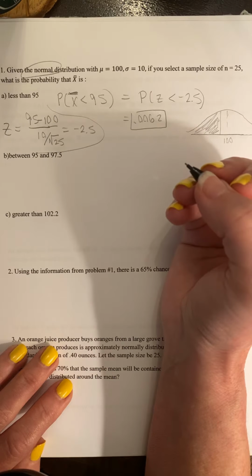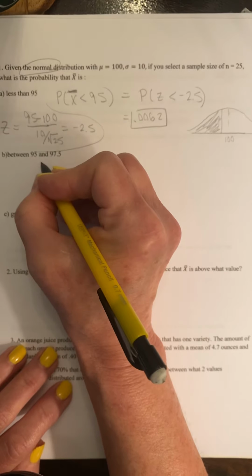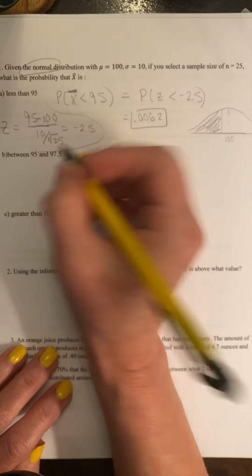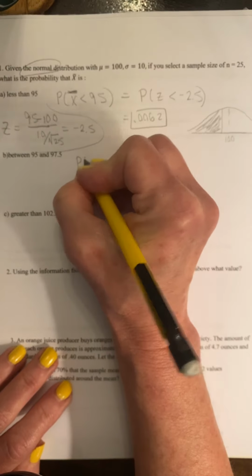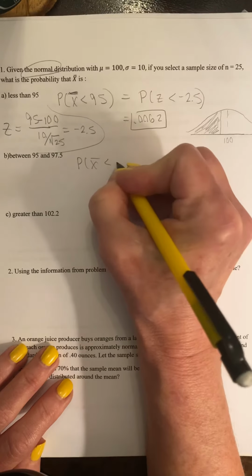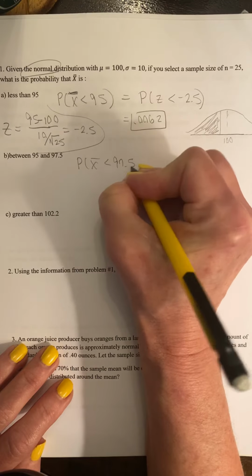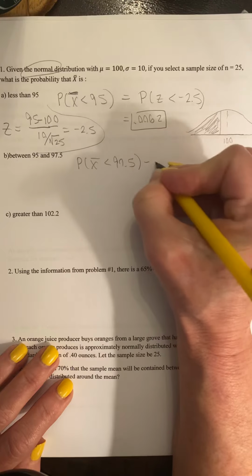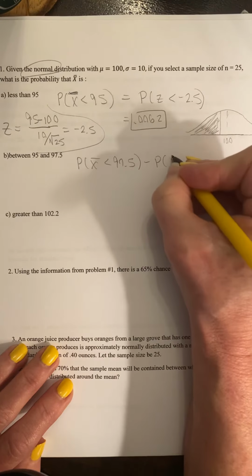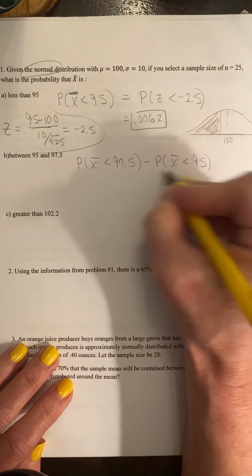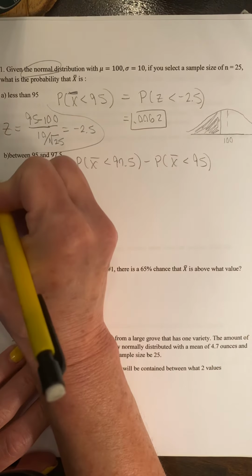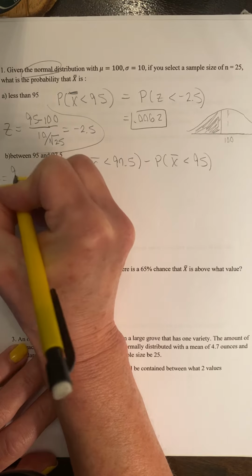So let's see, between 95 and 97.5. Remember when we did a between problem, we took the probability of the larger, if you refer back to Chapter 6, minus the probability of the smaller. We've already calculated that. Let's find the z-value for 97.5.